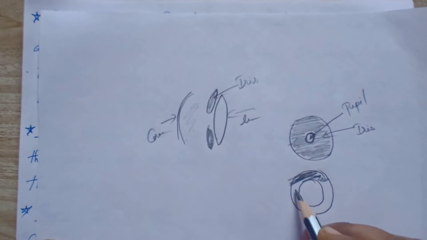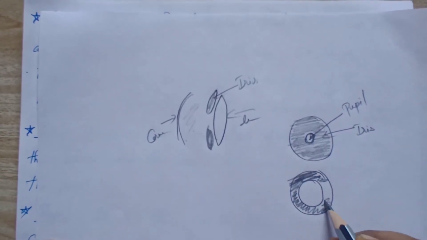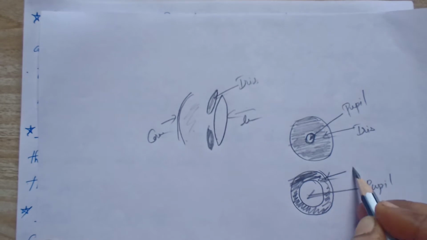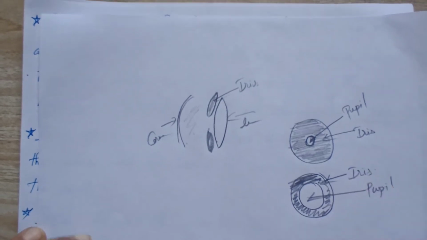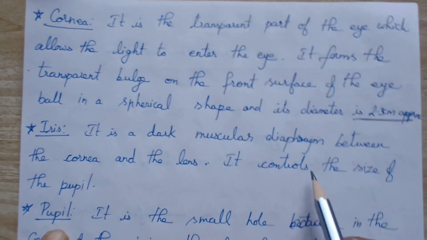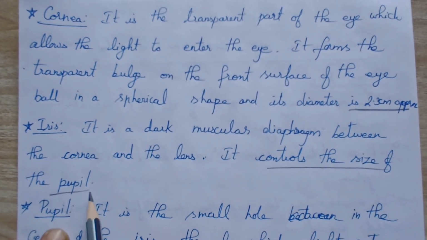So you will get a big pupil, a big hole, so that more light will enter through this. This is your pupil. This is your iris. This iris controls the size of the pupil.